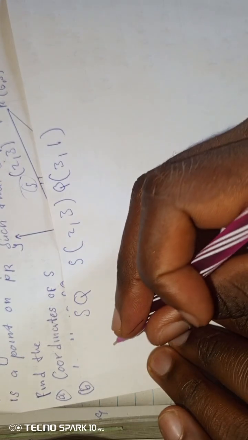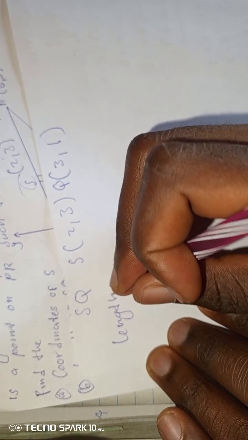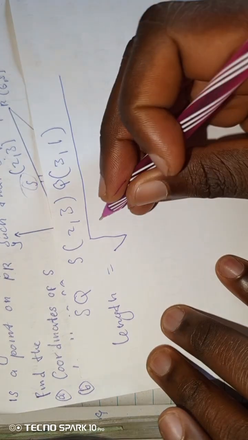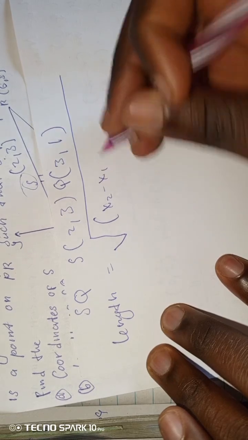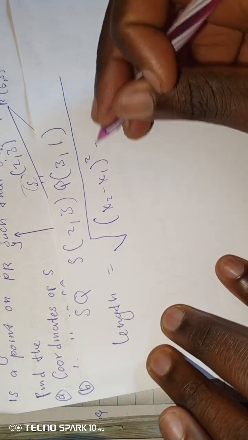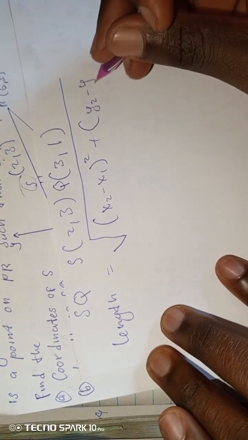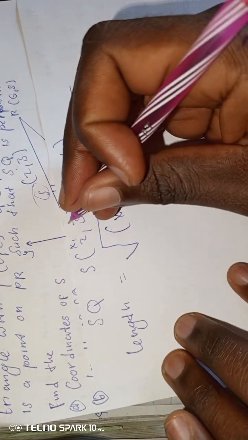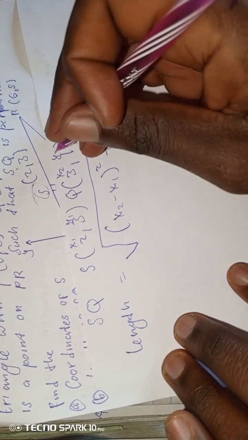So we'll say the length equals the square root of x2 minus x1 squared plus y2 minus y1 squared.